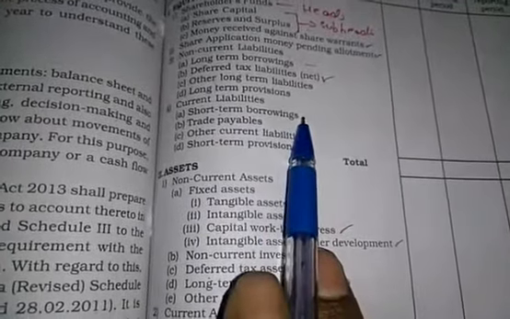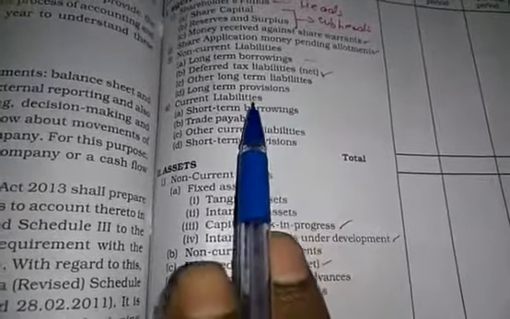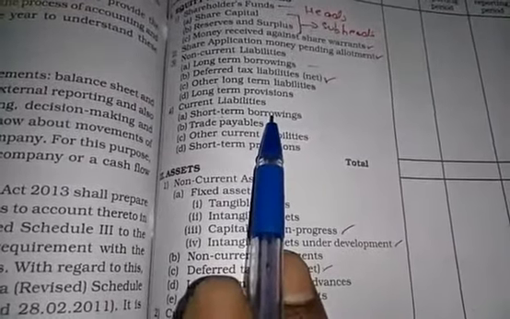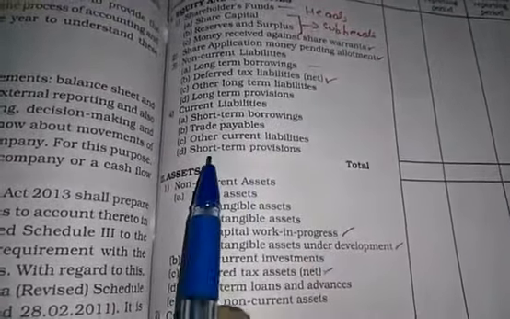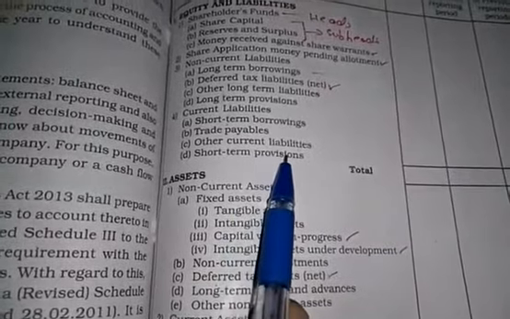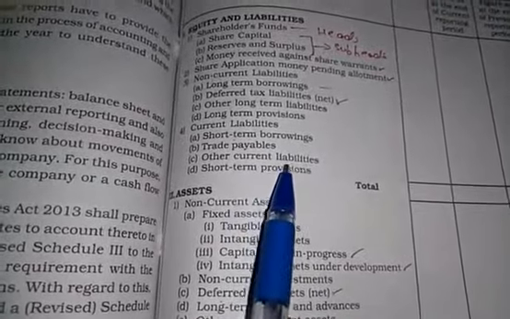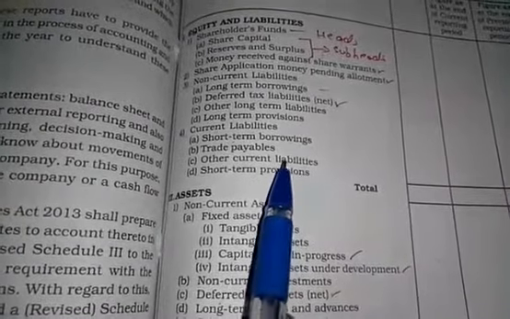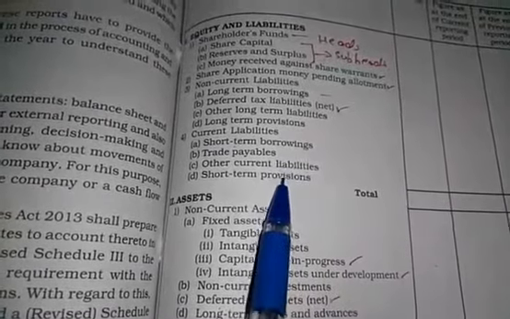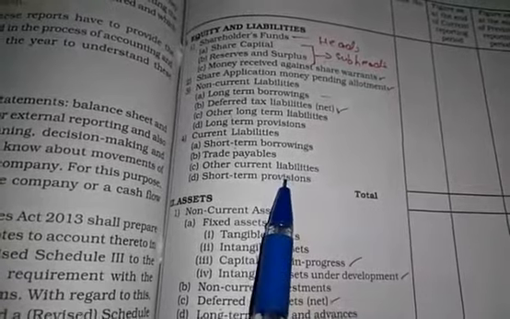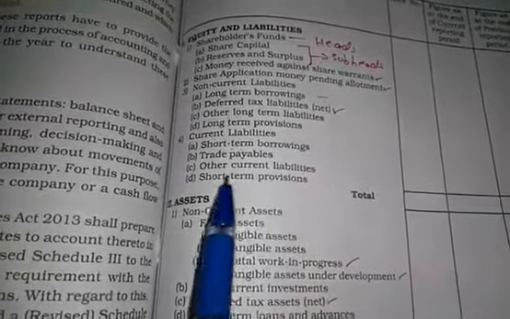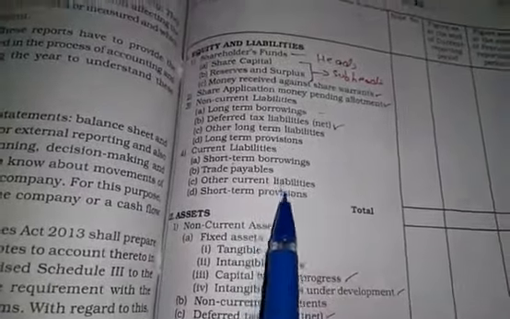Like short term loan, short term loan is also a current liability, but it will come under the subhead short term borrowing. Now the next one is short term provision, the provision which we made for a short period of time, and it can be used for the current accounting period, like provision for tax, provision for doubtful debt, which also comes under the short term provision.